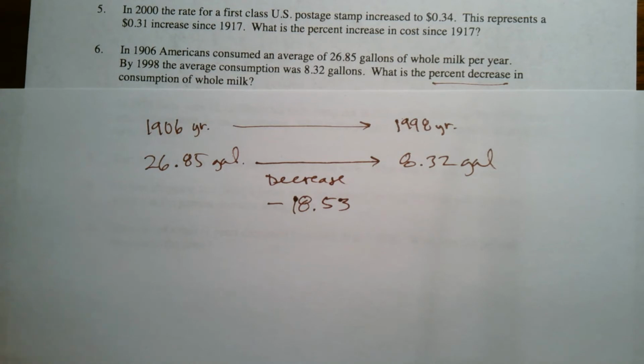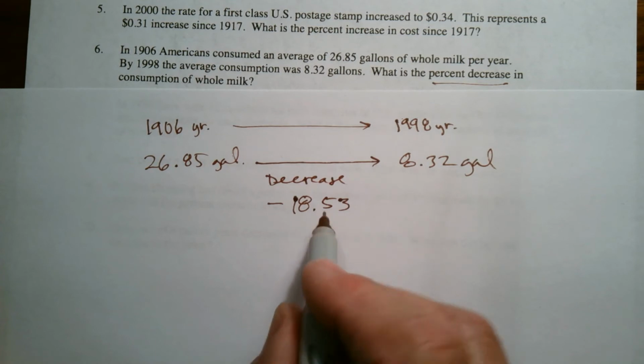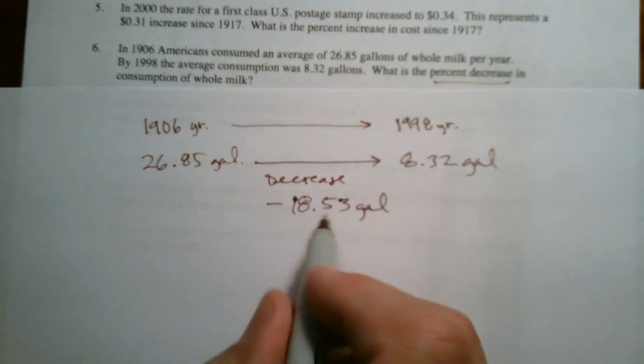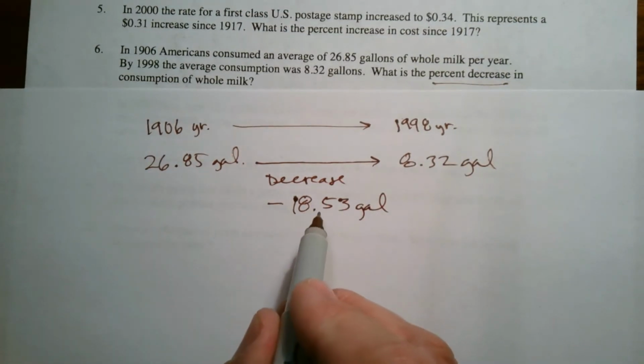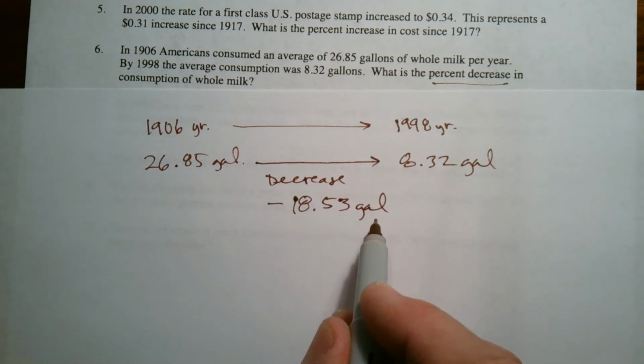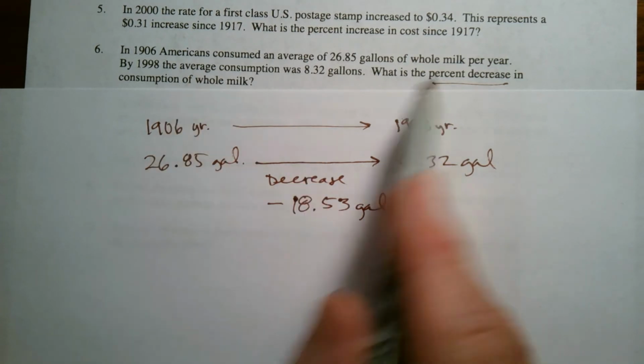So that 18.53 is my decrease. It decreased 18.53 gallons in the average consumption of milk.